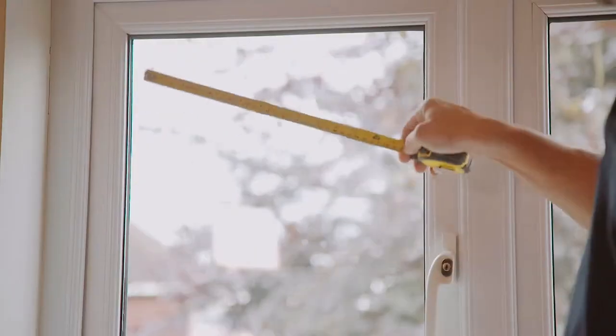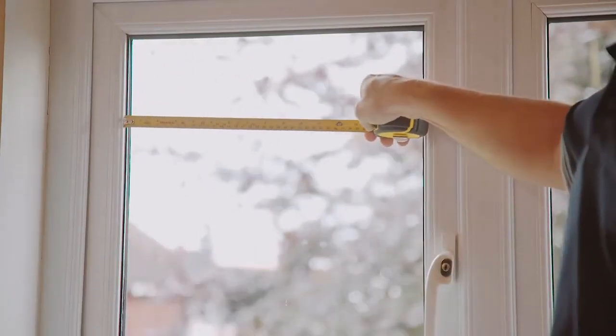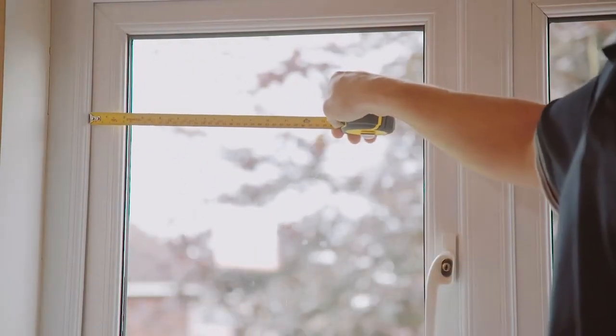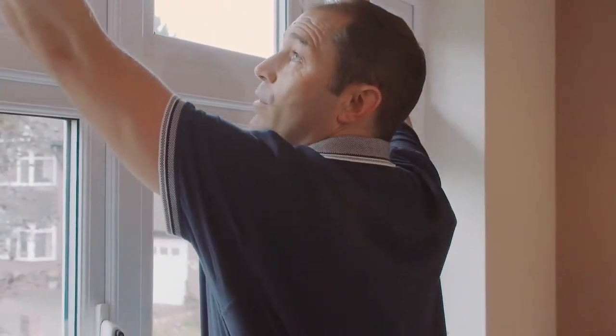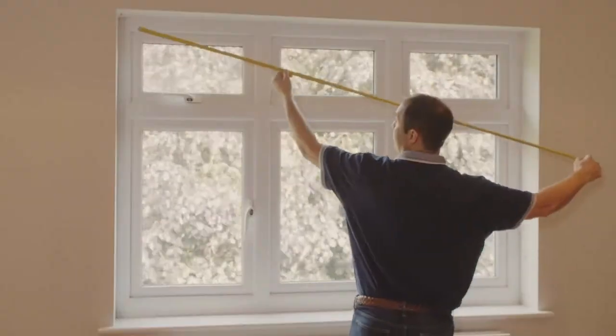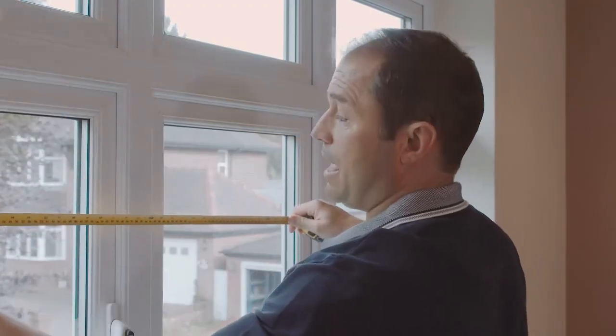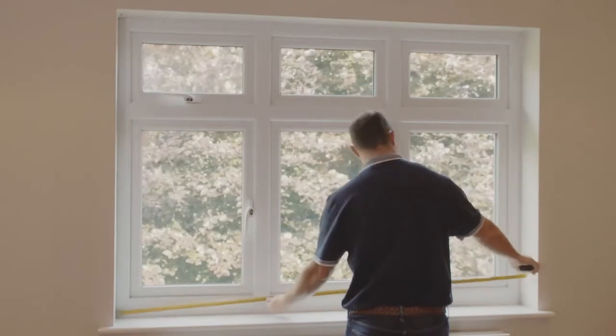We're going to start by measuring the width, and don't just measure to the edge of the window panels, the window frames, measure all the way to the edge of the window recess itself. And you're going to need to make 3 measurements. Take one at the top, one across the middle, and then one lower down across the full width.